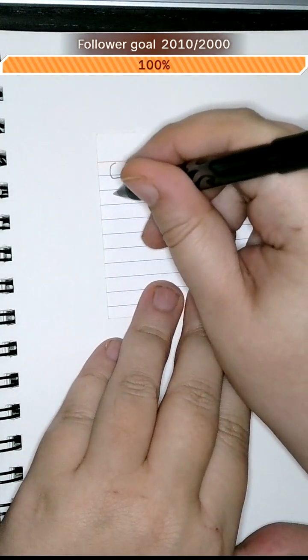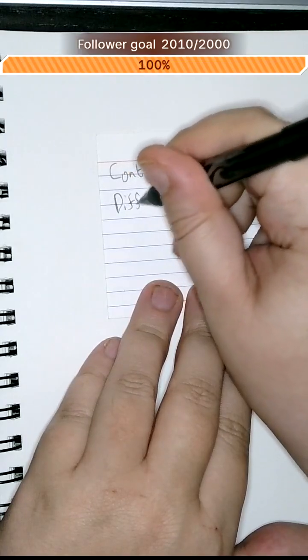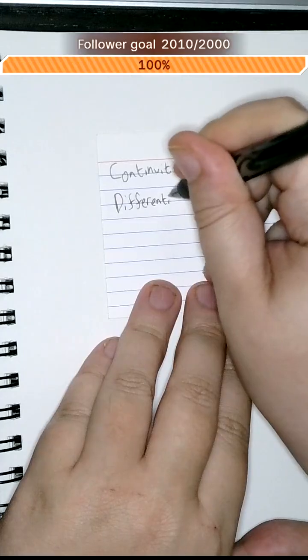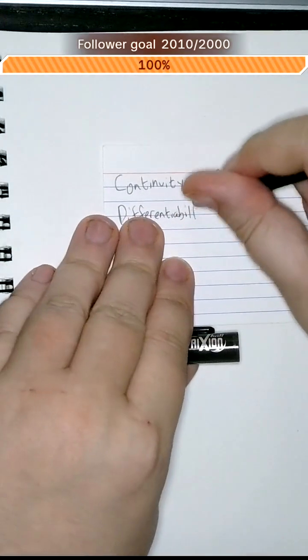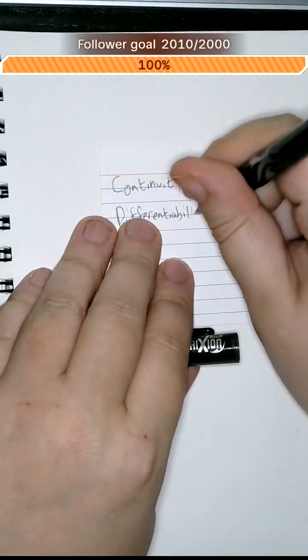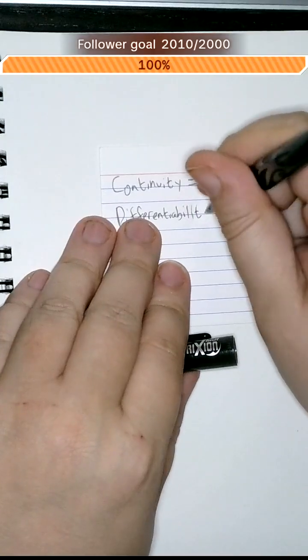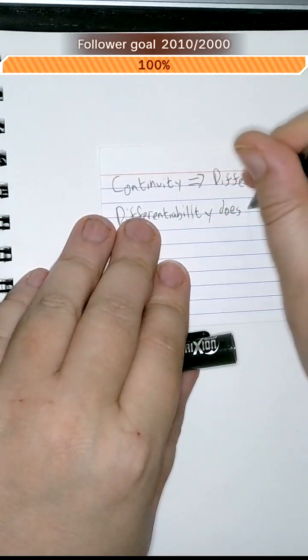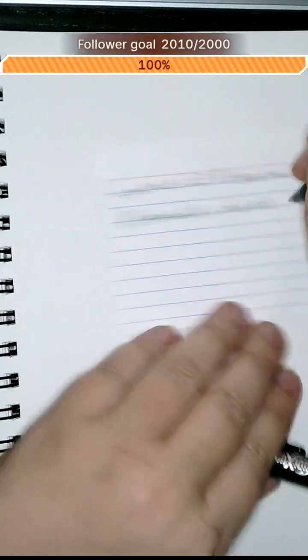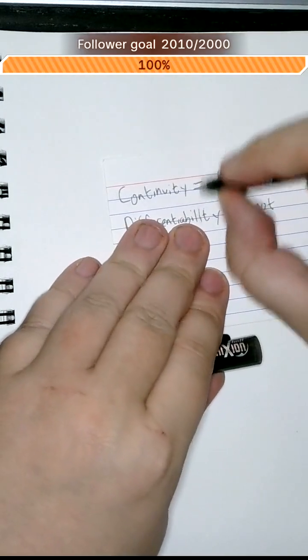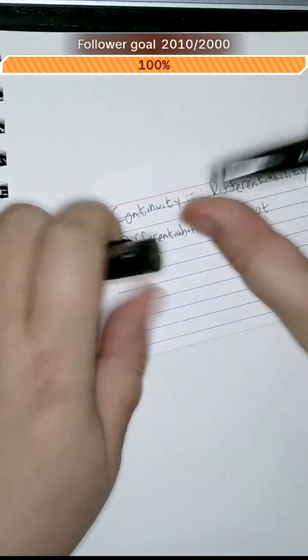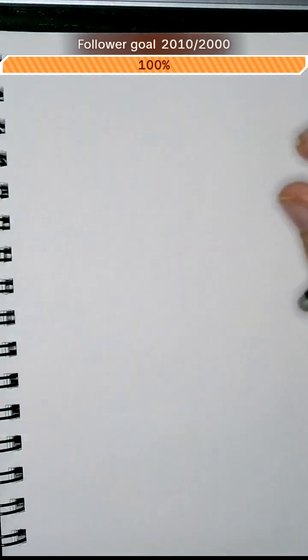Differentiability does not imply... Oh wait, no. This should be the other way around. So we'll get rid of that. Oh, I found some.